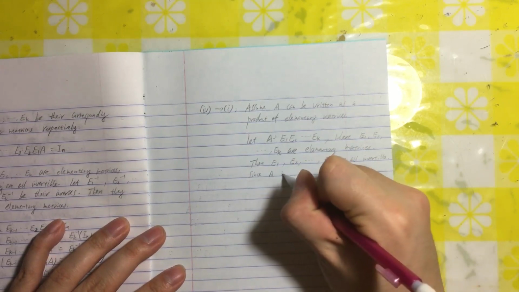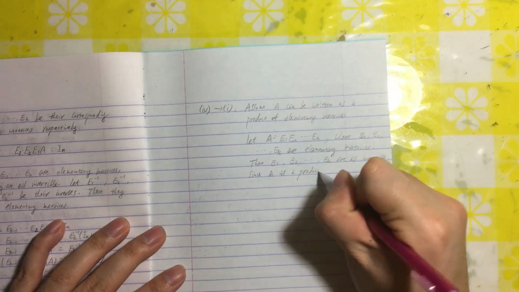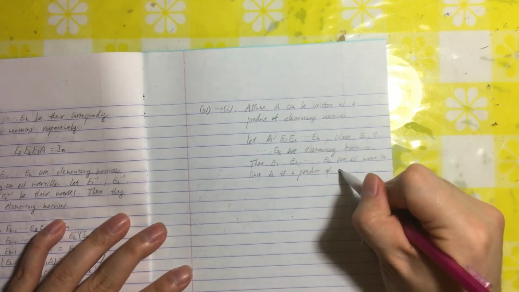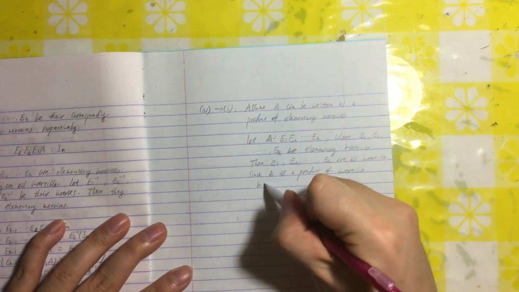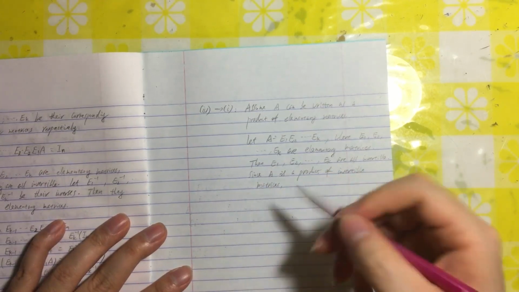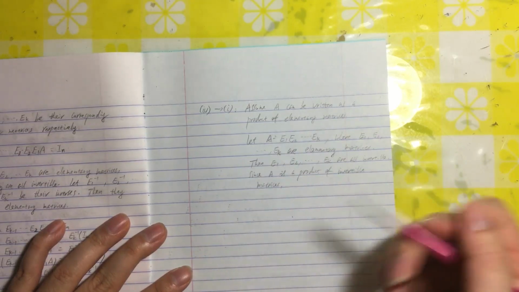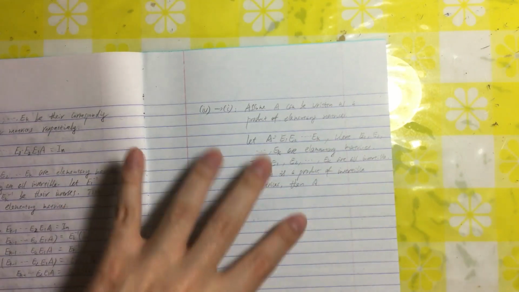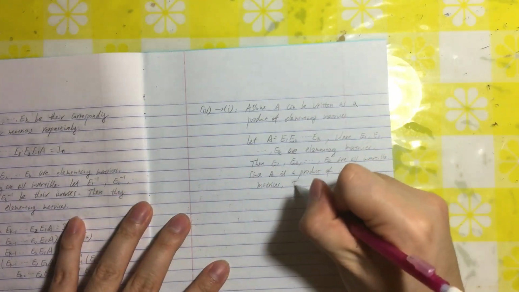Since A is a product of invertible matrices, by the theorem we learned from last class, the product of invertible matrices is invertible. Then we can say A is invertible.